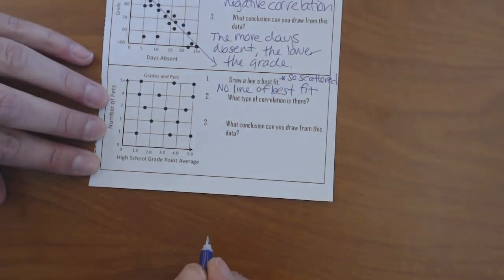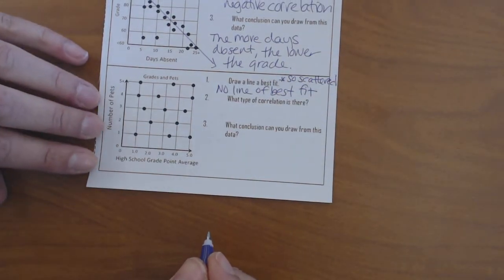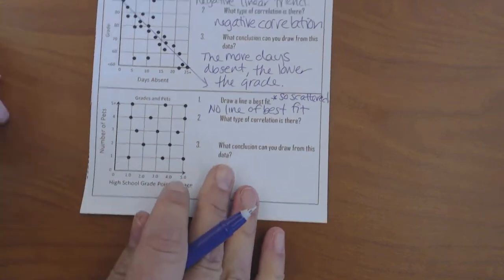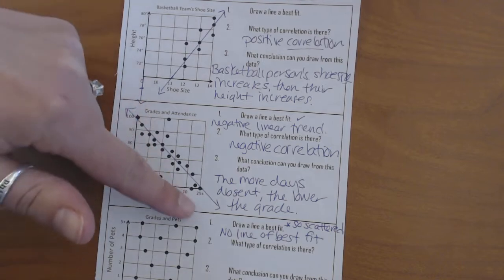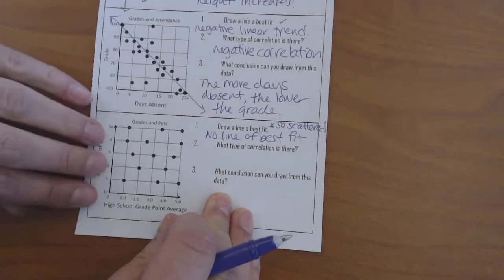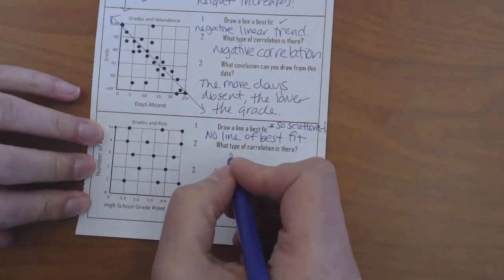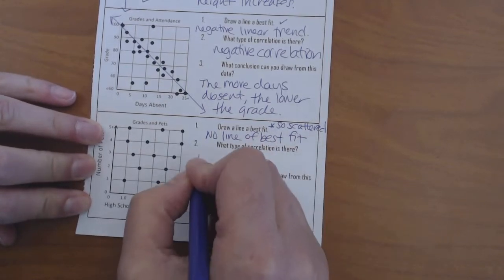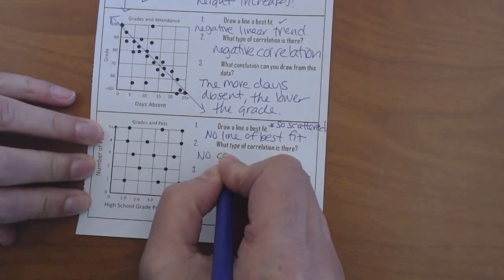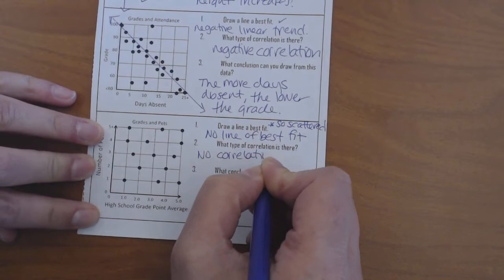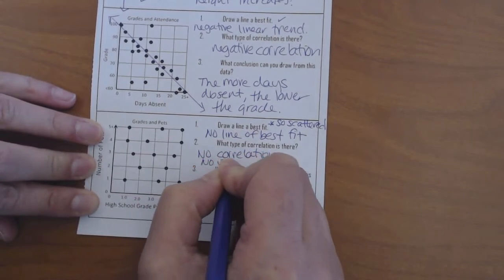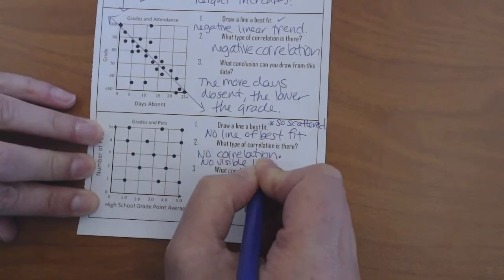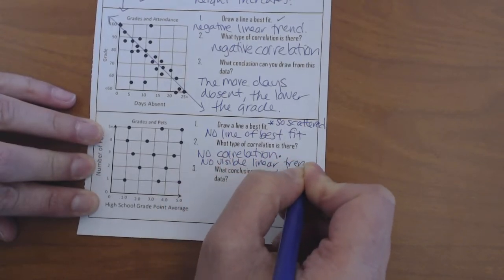Okay. So what type of correlation? Since there's no visible trend, here we had a nice positive visible trend. Here we have a nice negative visible trend. But because these are so spread out, we have no visible linear trend. So no correlation. And I'm going to also put no visible linear trend.